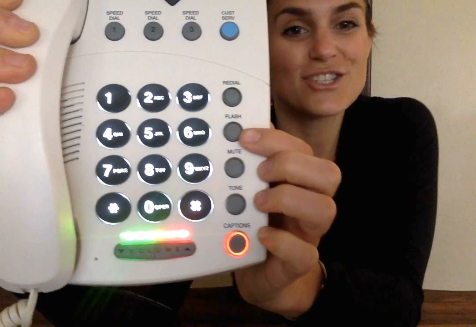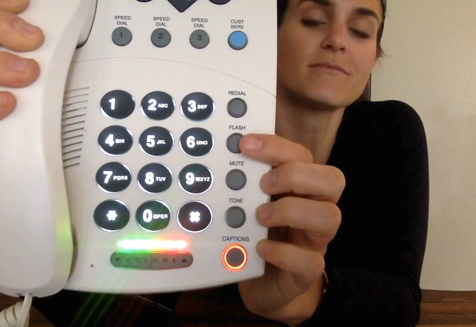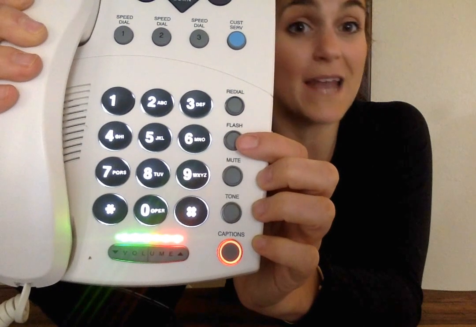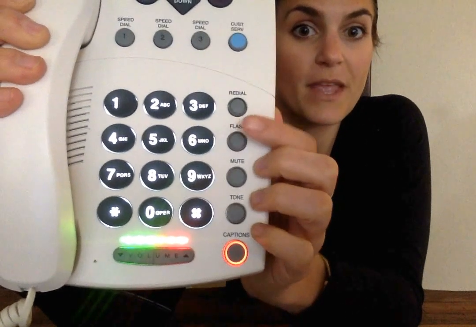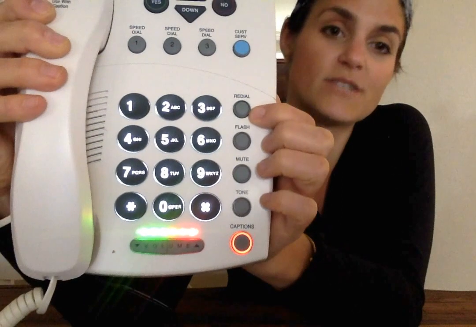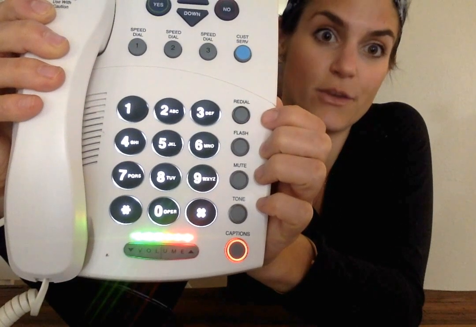Okay. Next, you have flash. Flash is for people who have call waiting. You may or may not use this button because you may or may not have call waiting. And redial is redialing the last number that you had called.